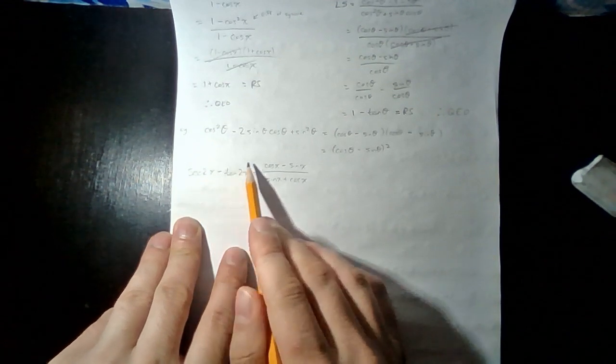We have two different sides here. We have this side using double angles.